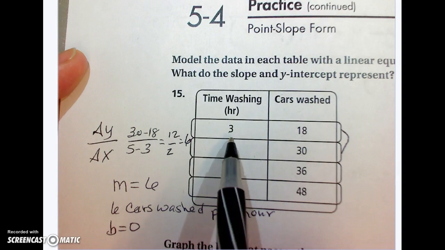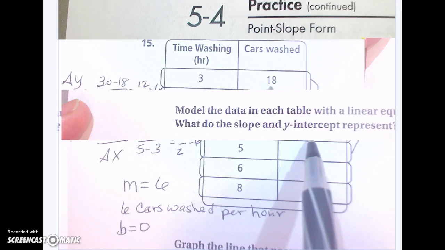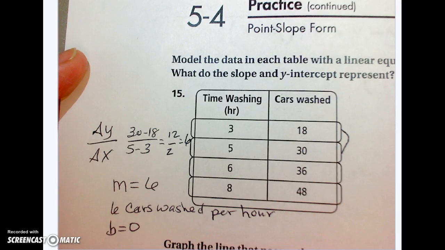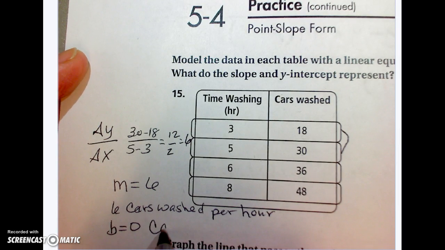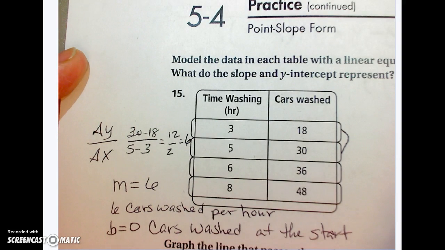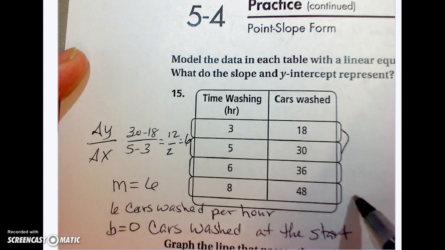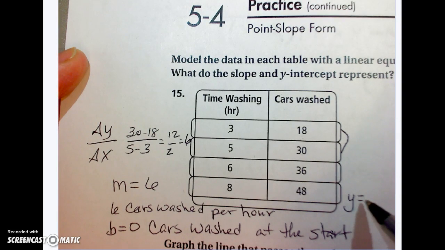Because if you bring this back 3 hours, so you're dividing this back, it brings it down to 0. So cars washed at the start. So our equation is y is equal to 6x.